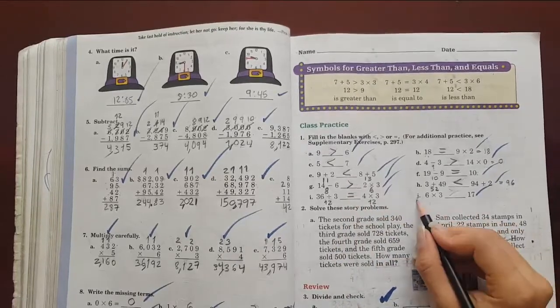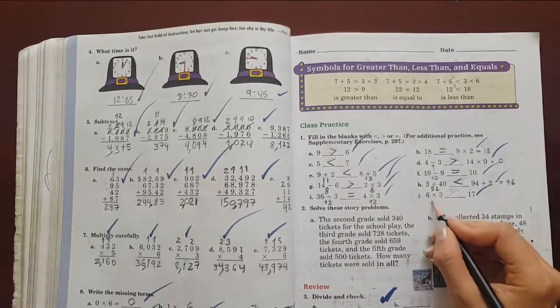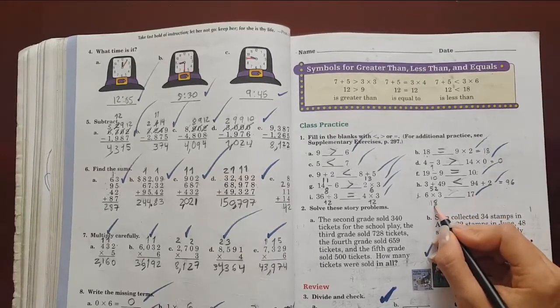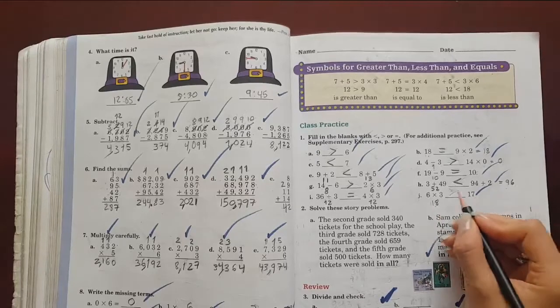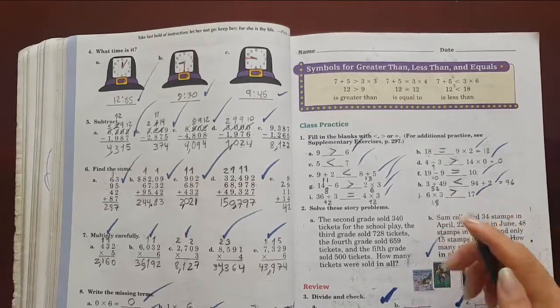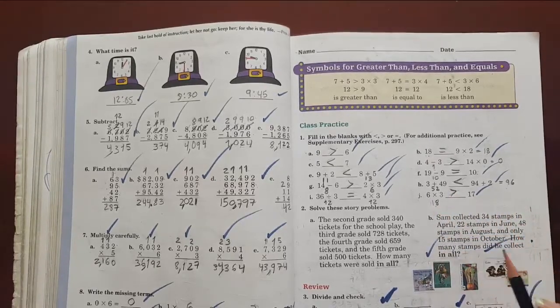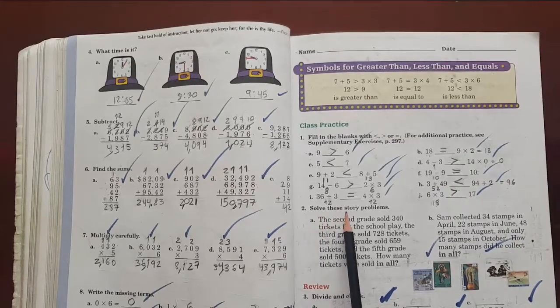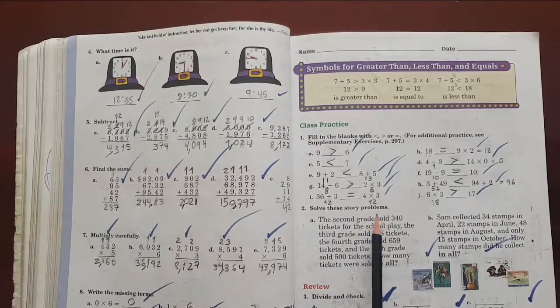And the last one, letter G, here says 6 multiplied by 3, 18. And 18 obviously is greater than 17, so you will place the open mouth to 18, right? Let's move on to the point number 2. Solve these story problems. Yes?